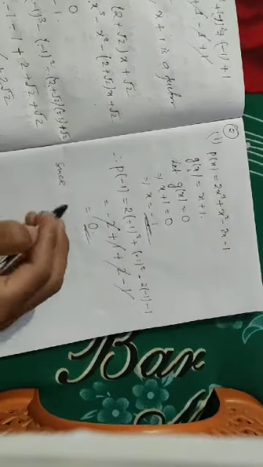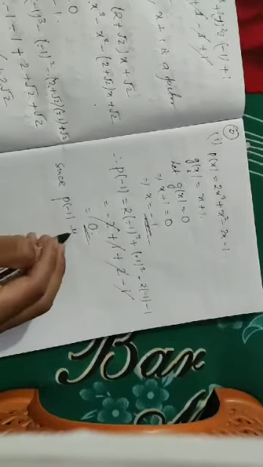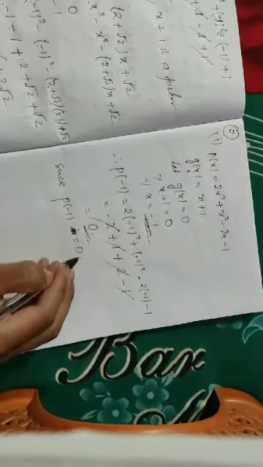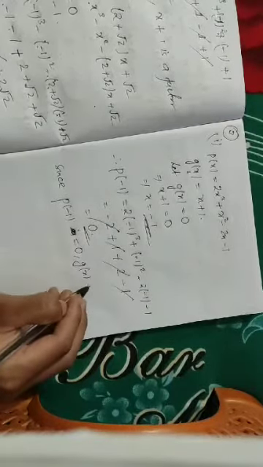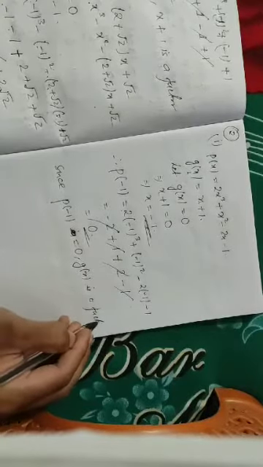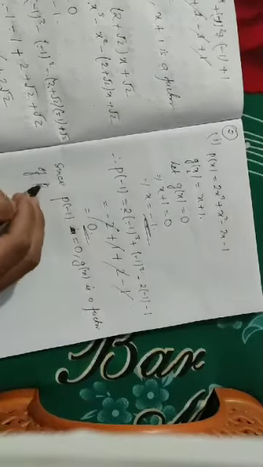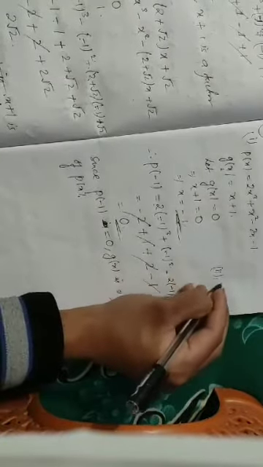Since p of minus 1 equals 0, gx is a factor of px. Okay, so this is how you will do question number 2, and similarly the other questions you can do as homework. So we are moving to the next question, number 3.